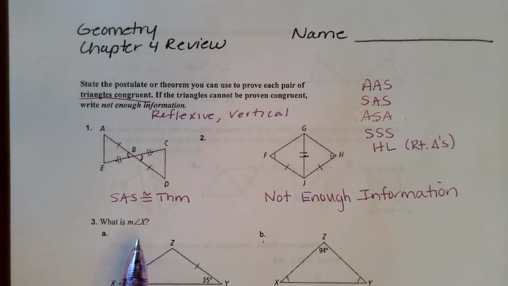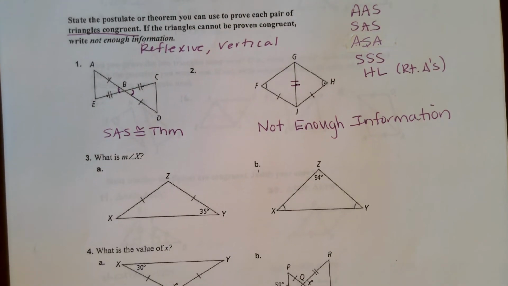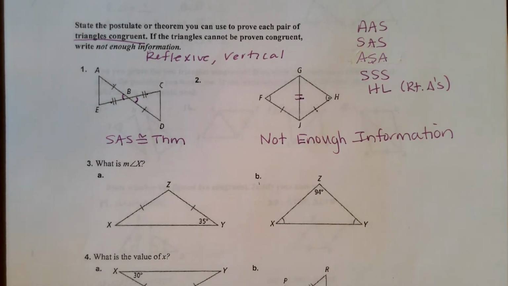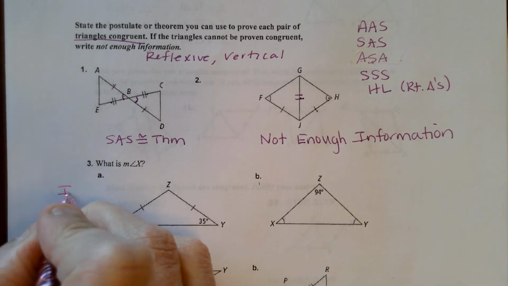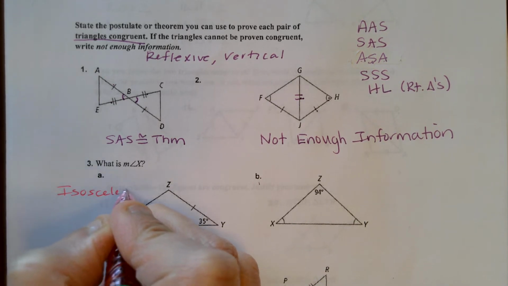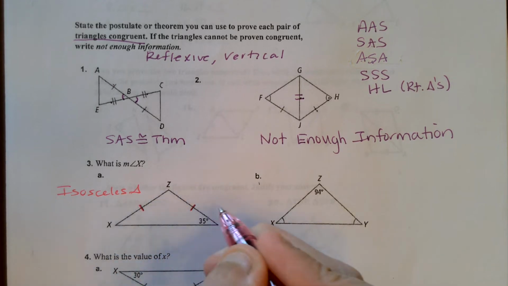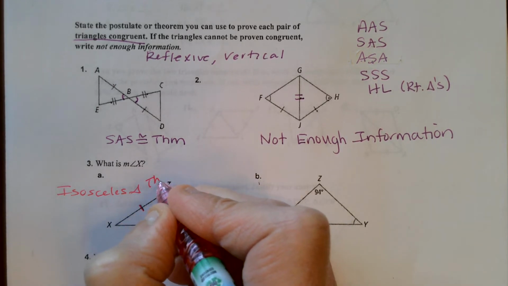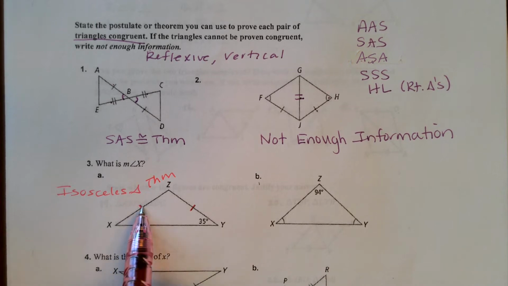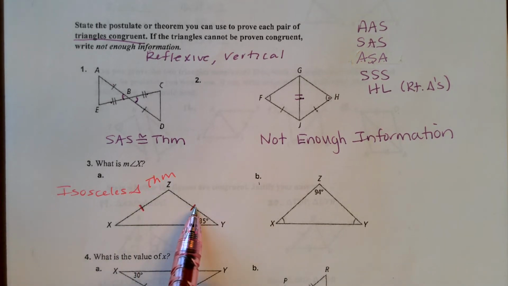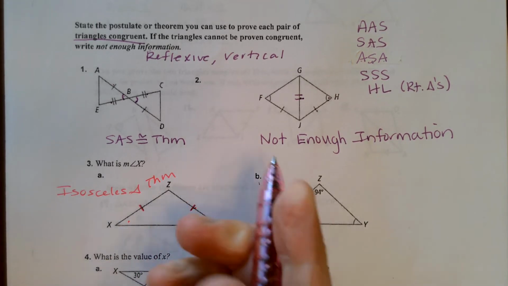Onward. What is the measure of angle X? Well, first thing is you need to look at and analyze what you have in front of you. You have an isosceles triangle. So, if I have two sides, the isosceles triangle theorem tells you that if your two sides are the same, then their base angles are also the same.